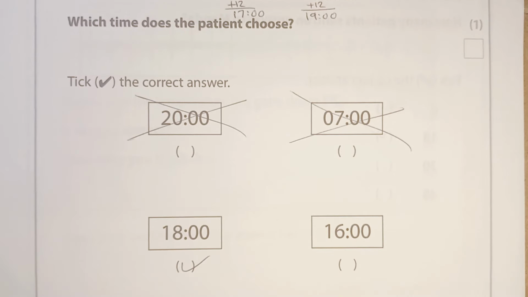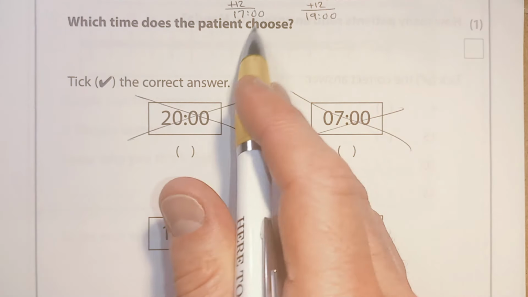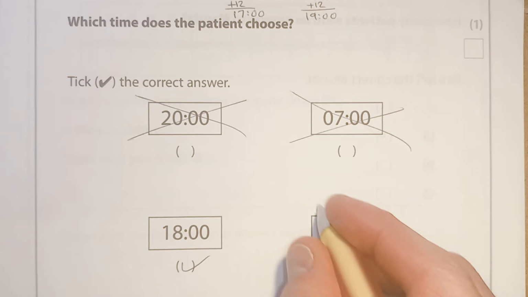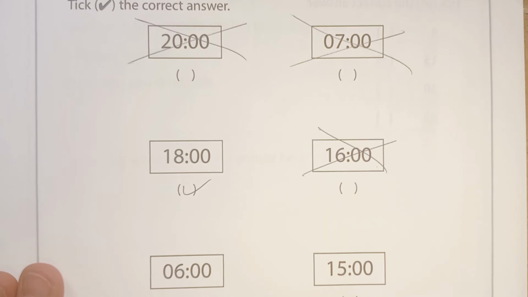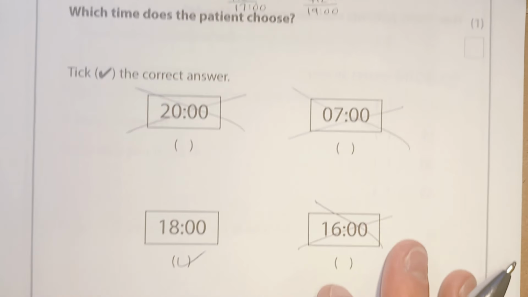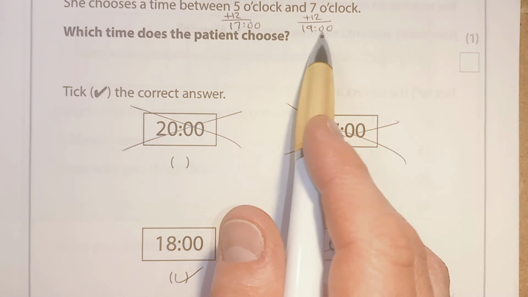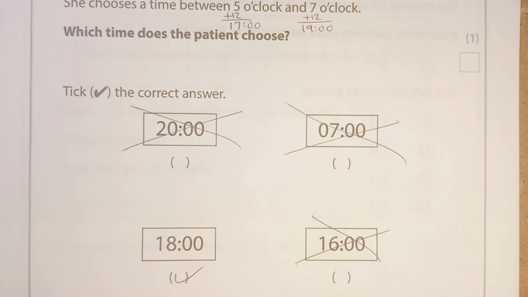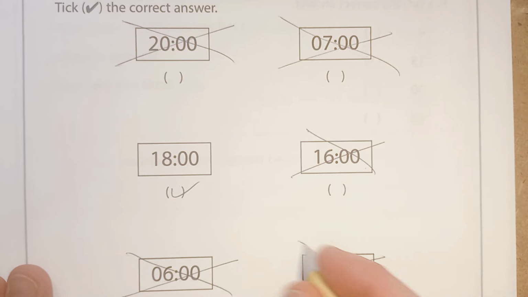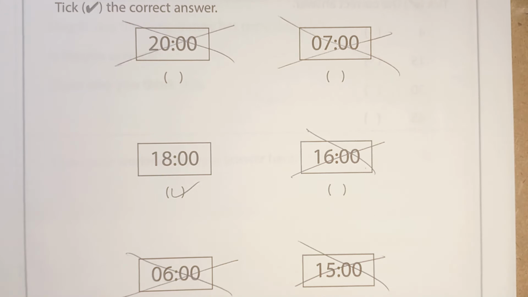I'm going to tick it, but I'm going to check the others. Well, 16 is less than 17, so it's not between those times, so it can't be that. 6, well, again, we've got a morning time. We need it in the afternoon, so it can't be 6. And 1500, well, no, it's got to be between 17 and 19. 15 is less than that one. So it must be 1800 hours or 1800.